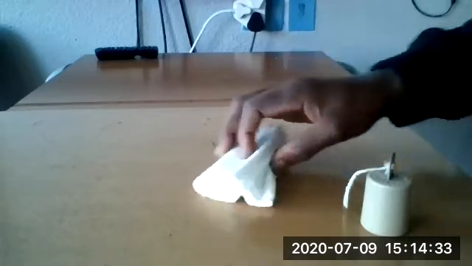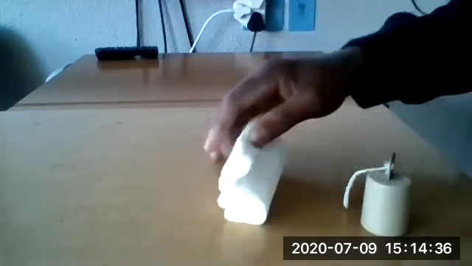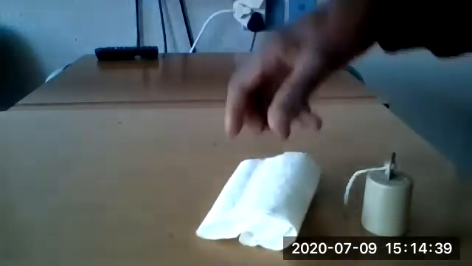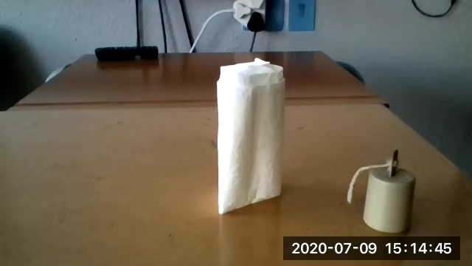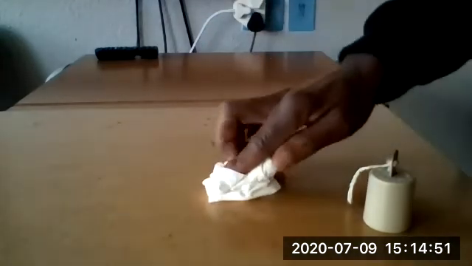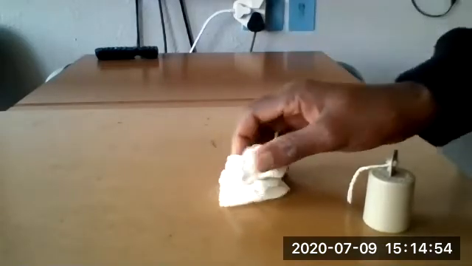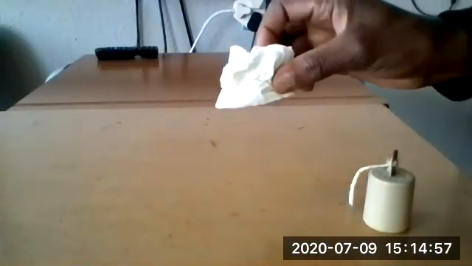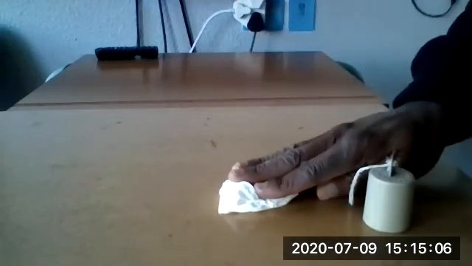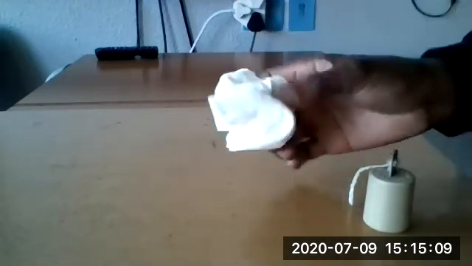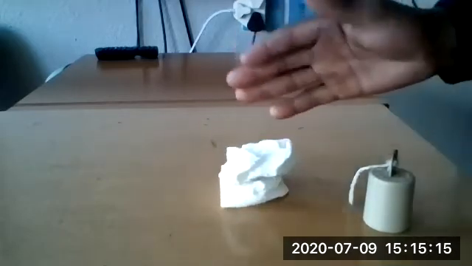Then again, going back to the tissue paper, right? This is the height of the toilet tissue paper. Then we can apply force there. What happens to the size? Remember, it was from the table up to this height, but force has been applied. What happens to the size? You can see the size has been reduced, right? That's the effect of force, right?